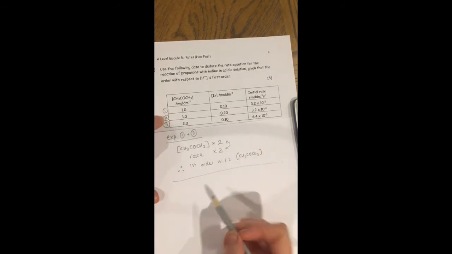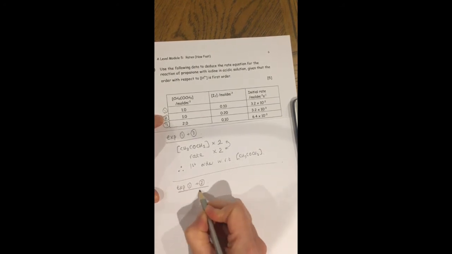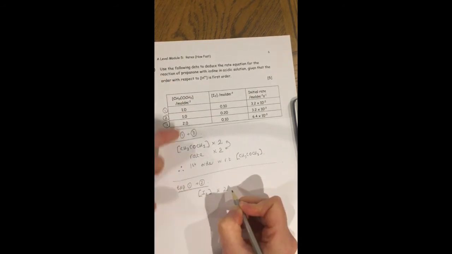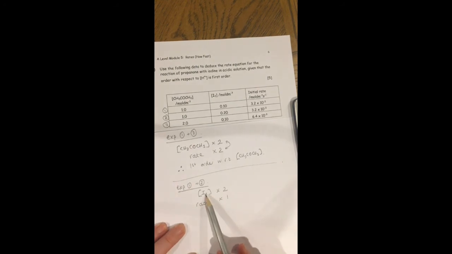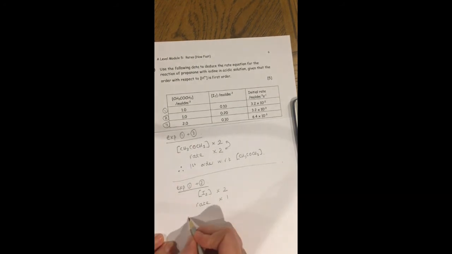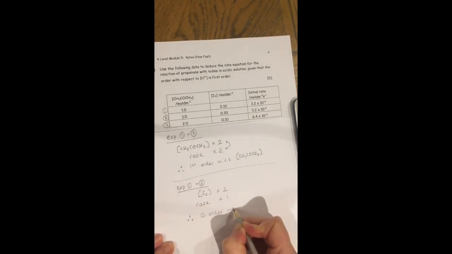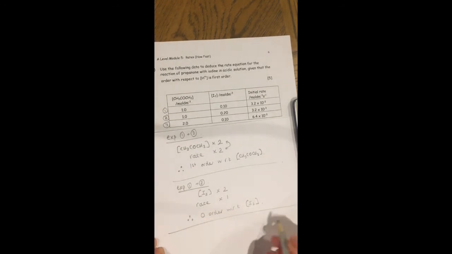Okay, let's have a look at the iodine then. If we choose experiments 1 and 2 this time, then the concentration of the iodine has gone from 0.1 to 0.2, so it's doubled. These have stayed the same, and in fact the rate has also stayed the same. So by doubling the concentration of iodine, that has had 0 effect on the rate, so therefore it is 0 order with respect to the concentration of iodine. So we now know that the iodine will not appear in our rate equation.